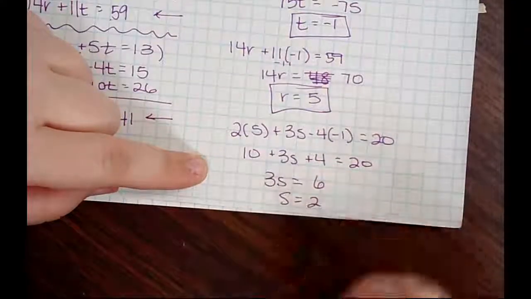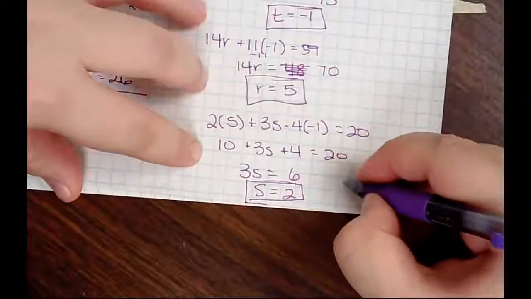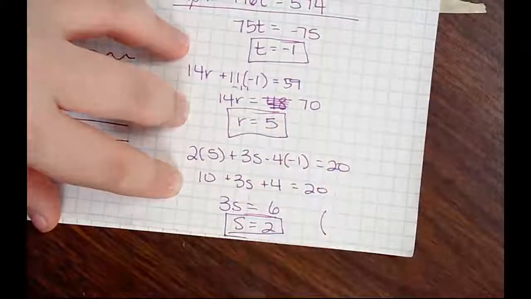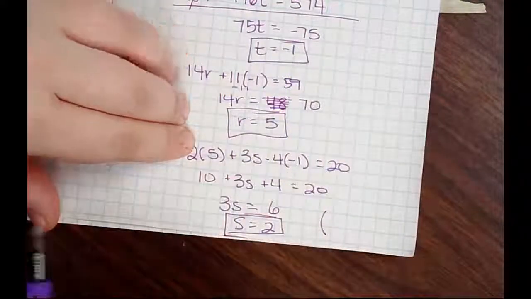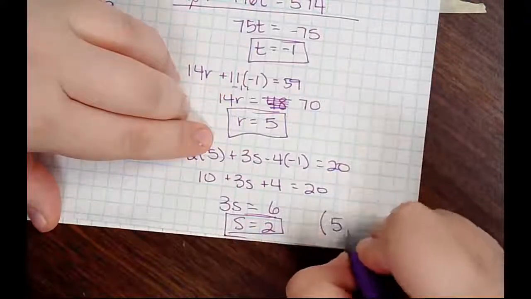I now see why everyone had issues, because you could see that I also struggled. A lot of you get confused when the variables are not x, y, and z. Q, R, S, T. So we go 5, 2, negative 1. They should always just go in alphabetical order. Alright, your final answer for number 4 is 5, 2, negative 1.